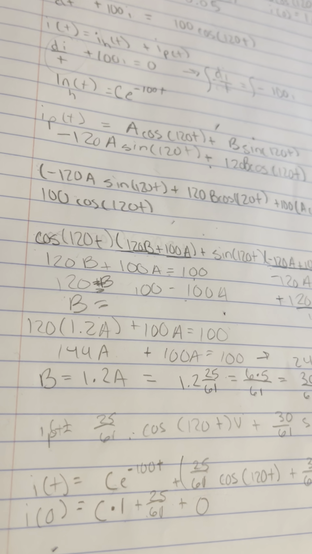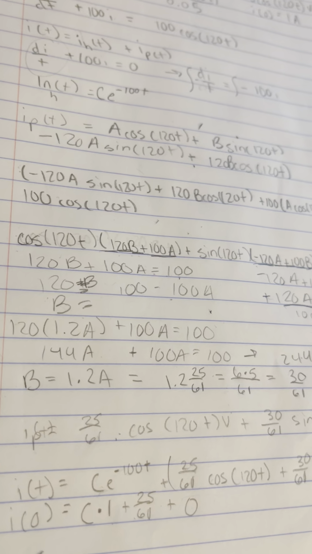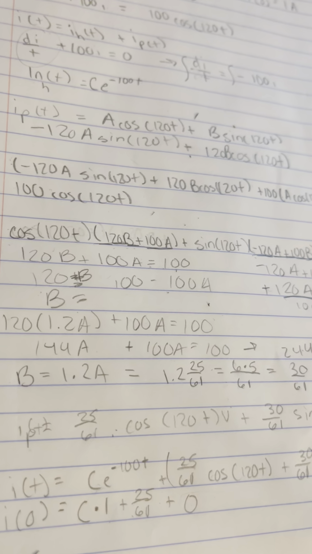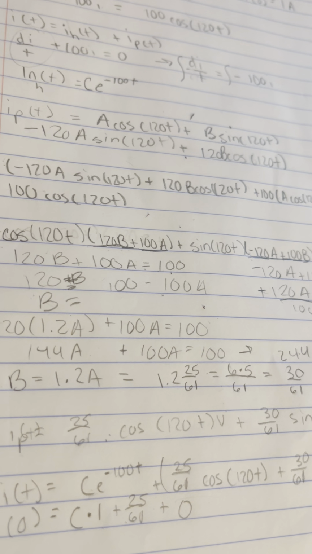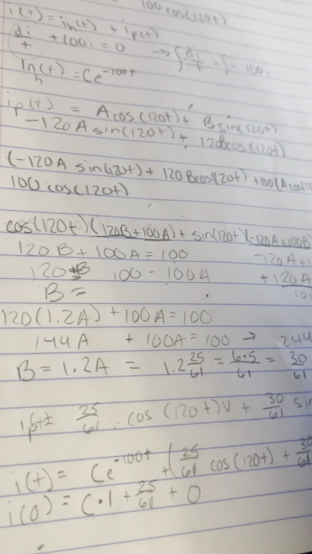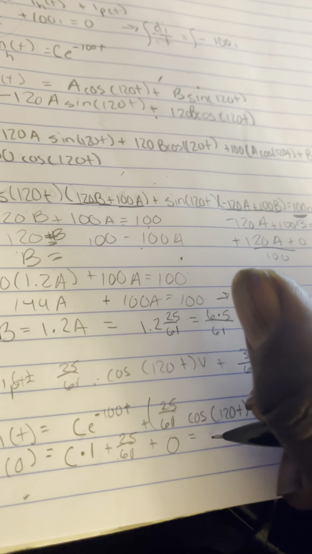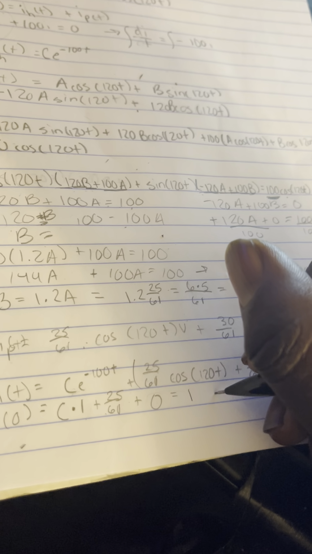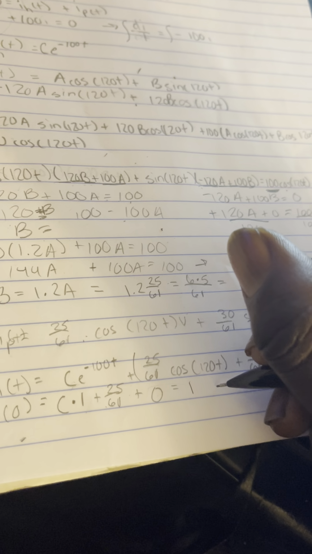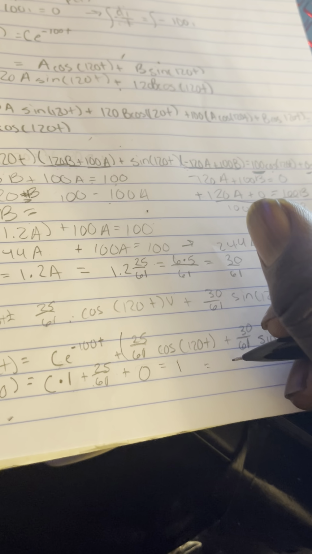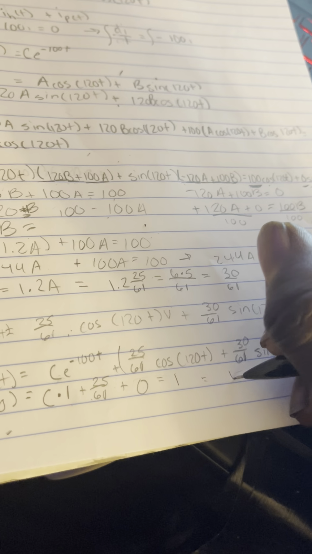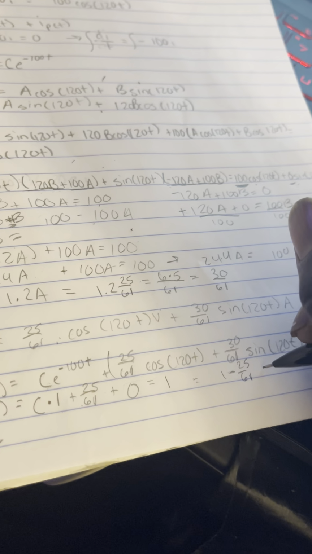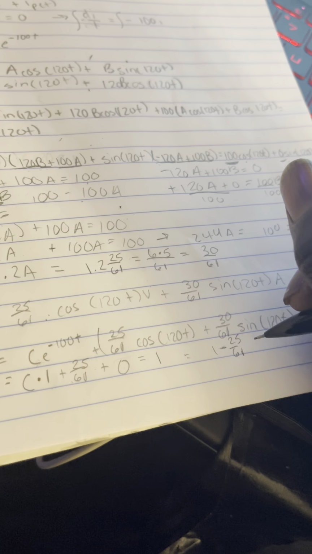Now that we have this, we can remember that we were told that at that time the inductor had a current of 1 amp. So we can set this equal to 1 and solve for our C. If you do that, you get C is equal to 1 minus 25 over 61, and 1 is 61 over 61.